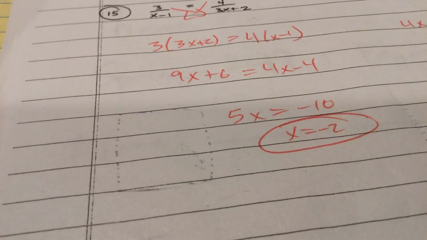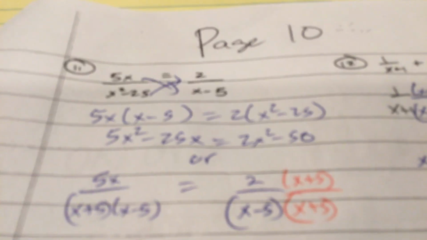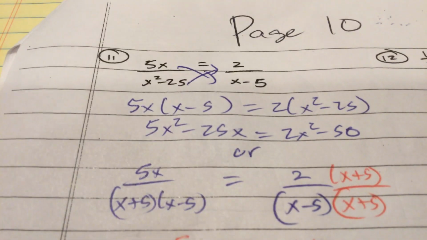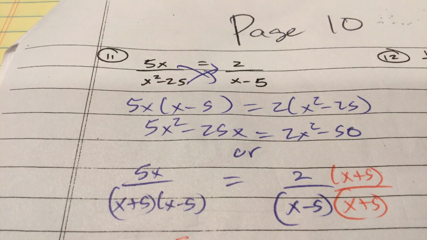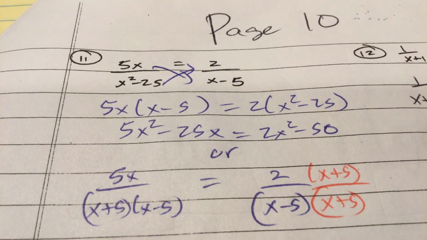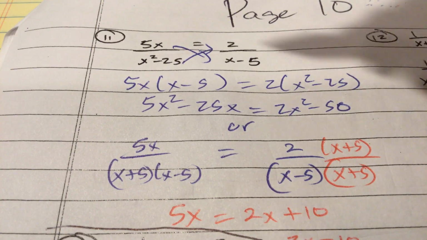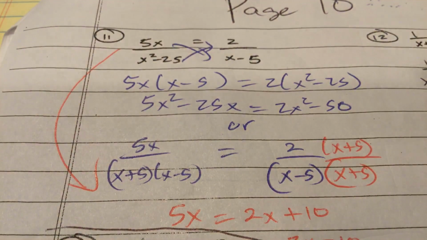All right, the final 6 questions. Number 11, you can do one of 2 ways. You can either cross multiply, but if you cross multiply, then you're going to have to solve by factoring, which probably not going to want to do right now. Instead, I could handle it this way.